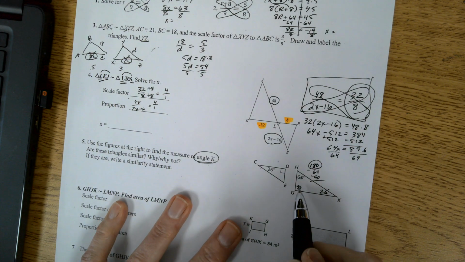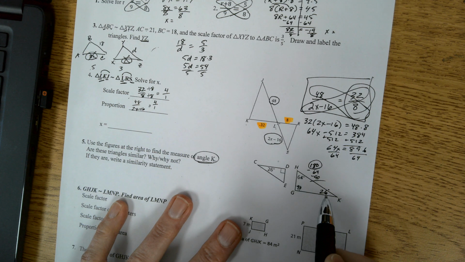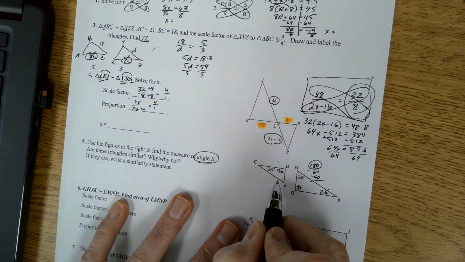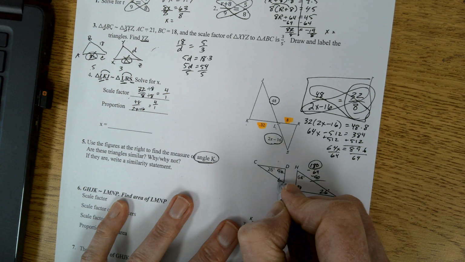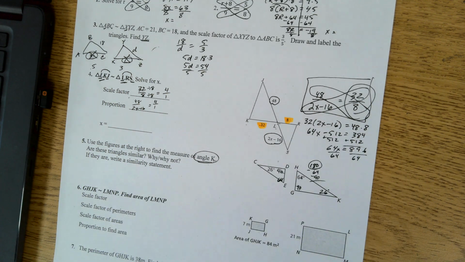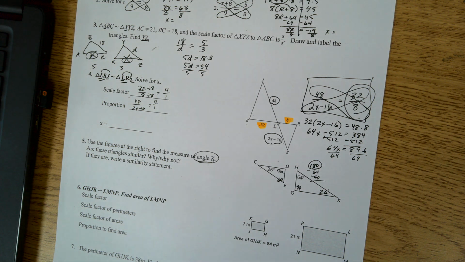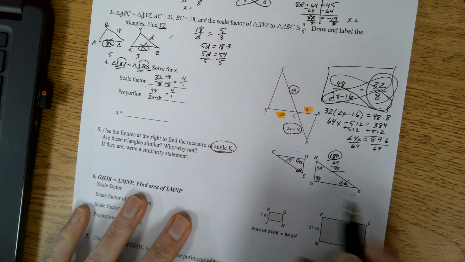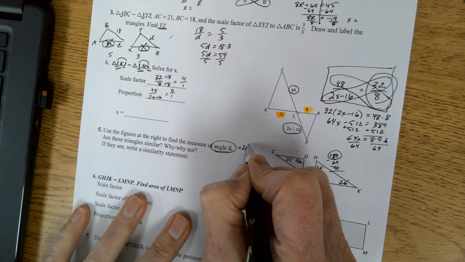So now I can look. I've got 90, 64, 26. I've got 90 and 26. That would mean this is also 64 if you want to fill it in. You subtract, they're going to be equal. They have to be equal. If two angles of one triangle are congruent to two angles of another triangle, the third angles, that leftover amount, have to be equal. So we found the measure of angle K, which is 26 degrees.